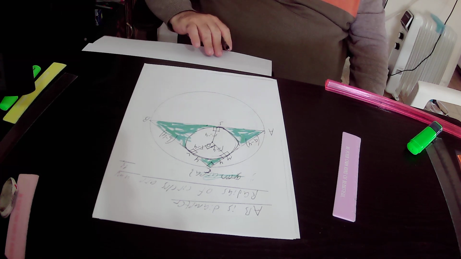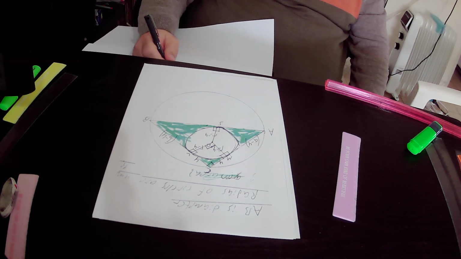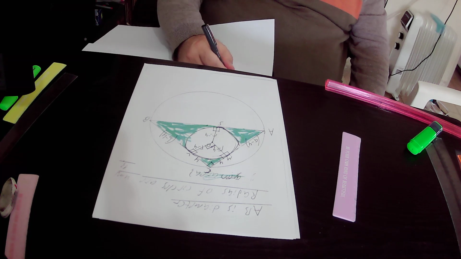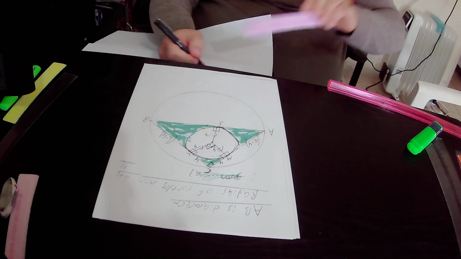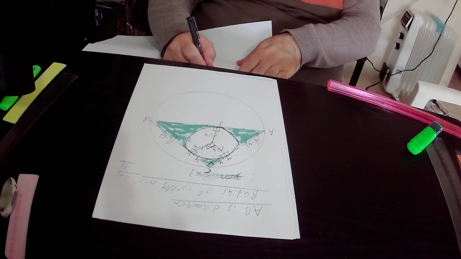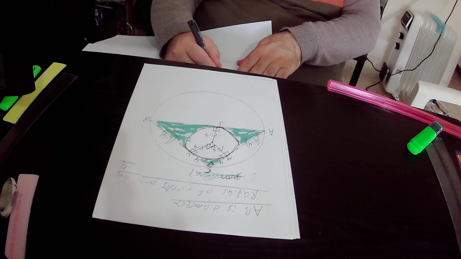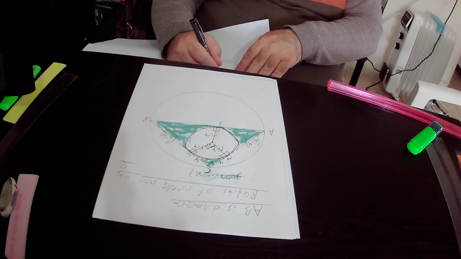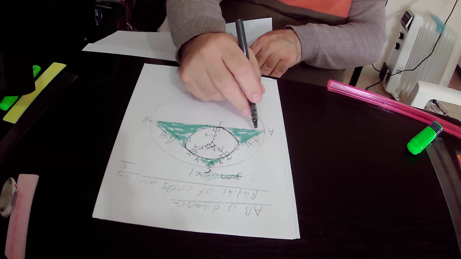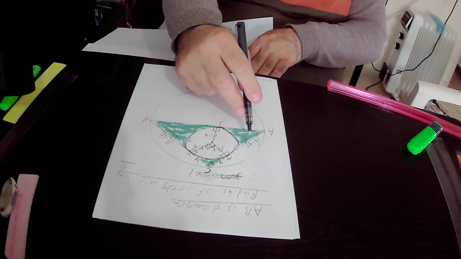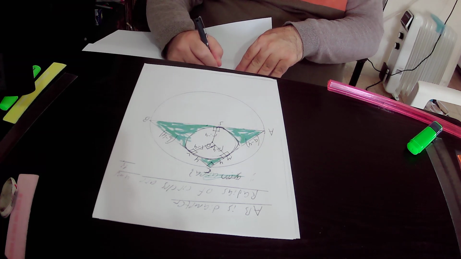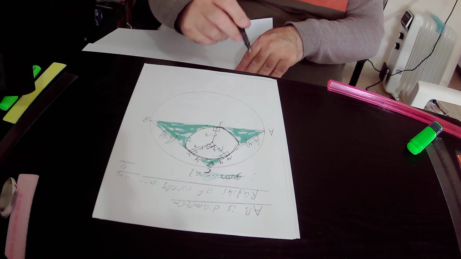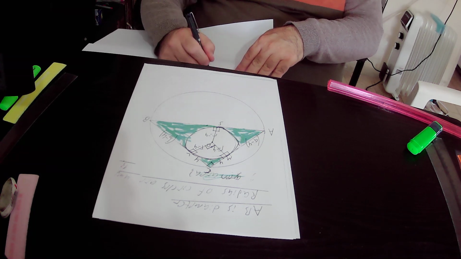So from the point A, we have two tangents to the small circle. Tangent AM, this is the first tangent. Tangent AM is tangent to this circle at point M. Point M is the point of tangency. And we have also tangent AS.